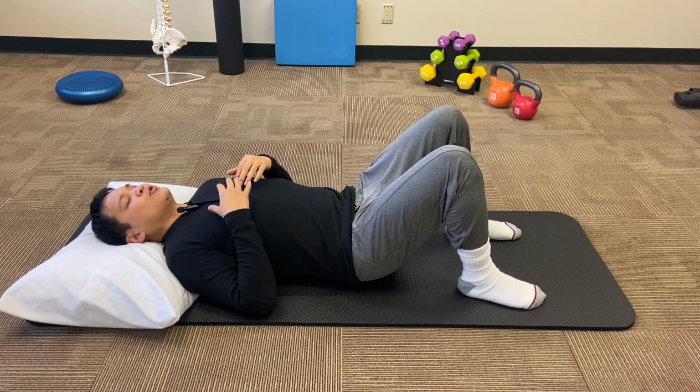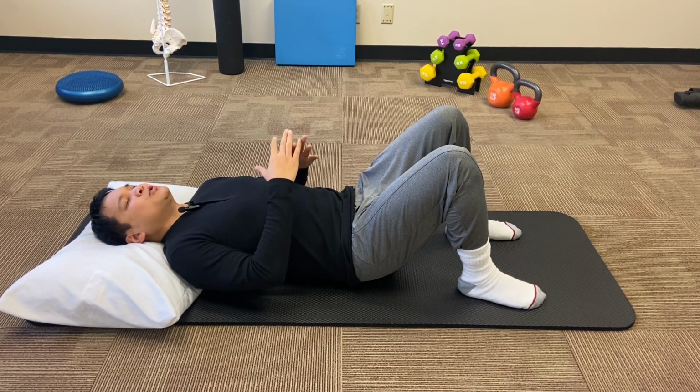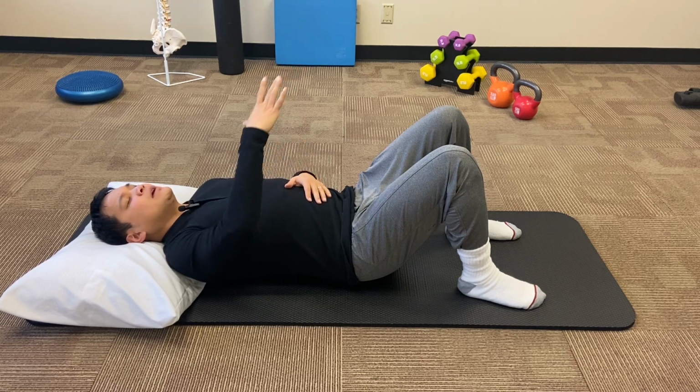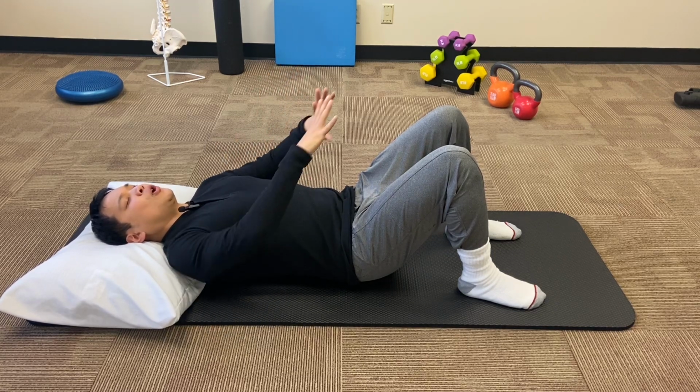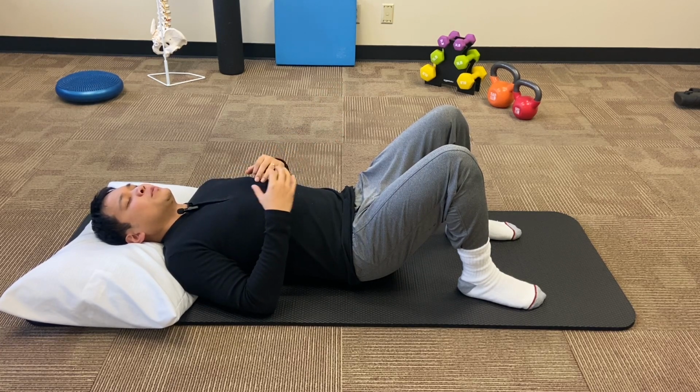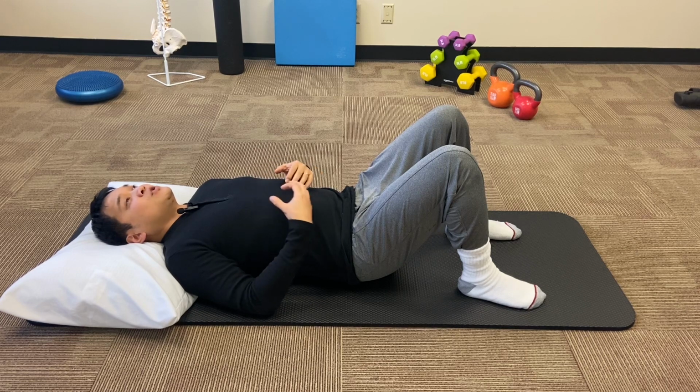Try to make sure as you breathe in, you're taking as deep a breath as you can, trying to elevate your hand as high as you can up towards the ceiling. And as you breathe out, try to push all of the air out, just so that we can start to maximize and see where our limits are in terms of our respiration muscles.